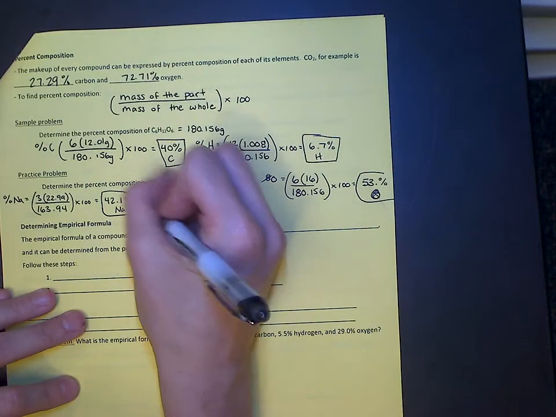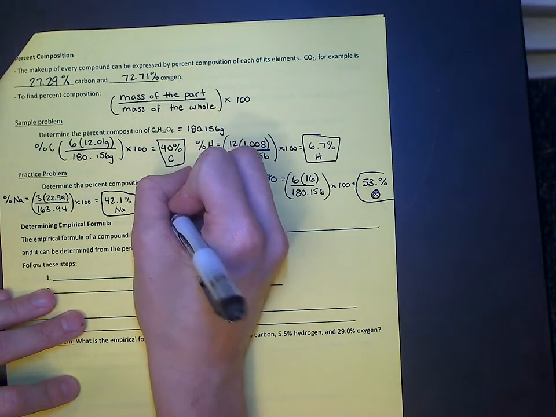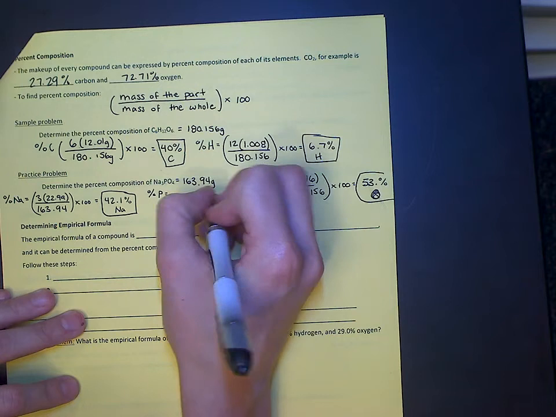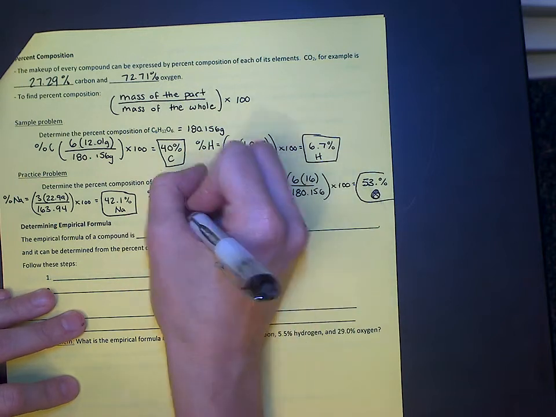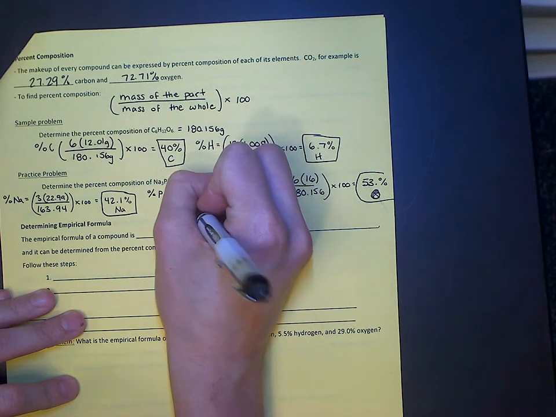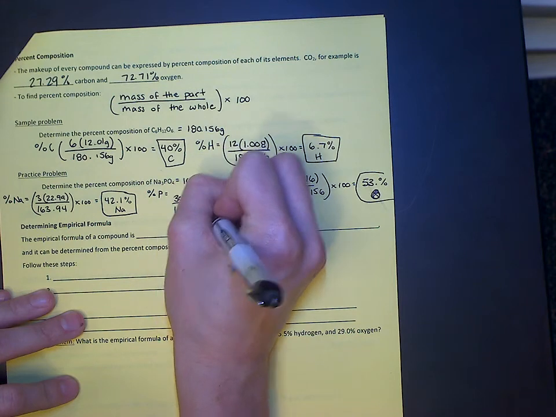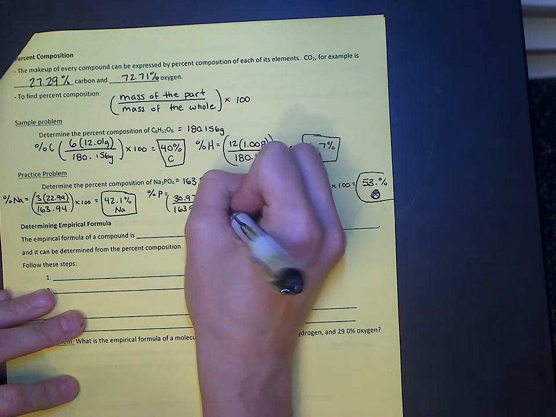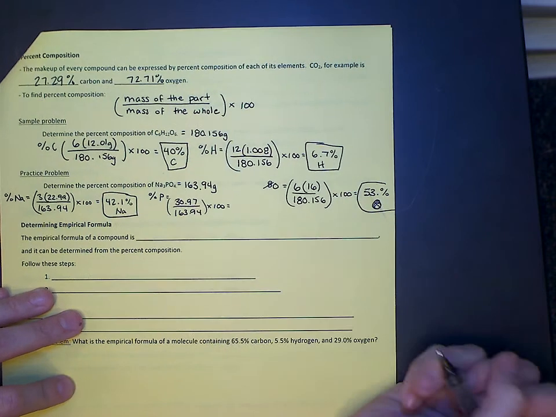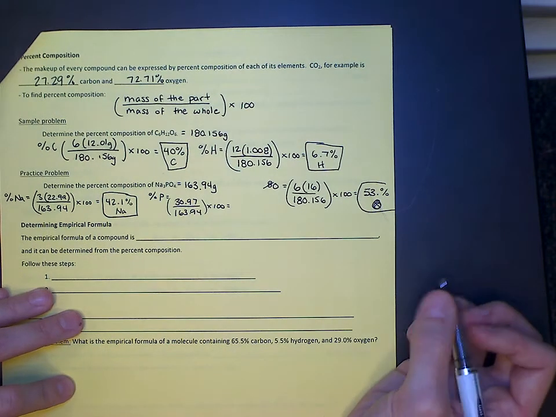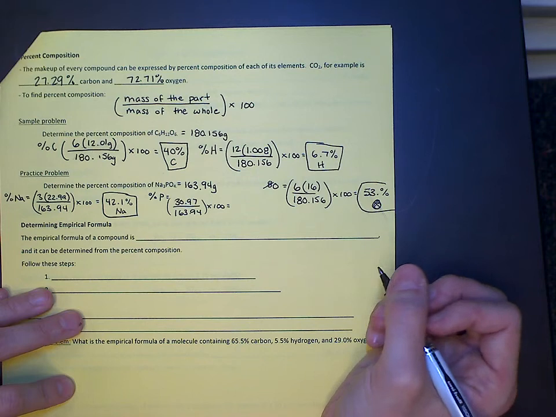I can do the same thing for the P and the O. For P, I have to write smaller here. There's only one P here, so the mass of P is 30.97 divided by 163.94 times 100. And I end up getting 18.9%.